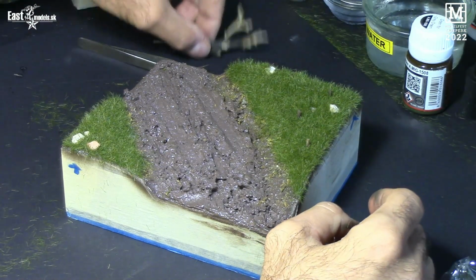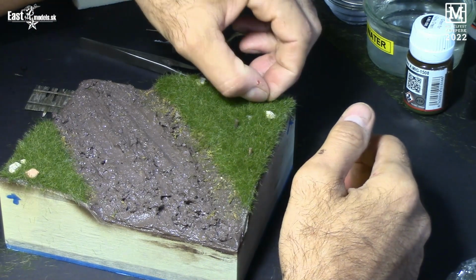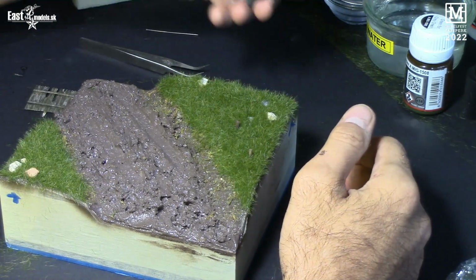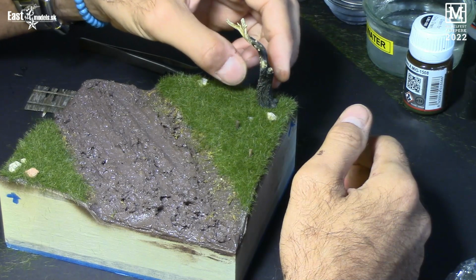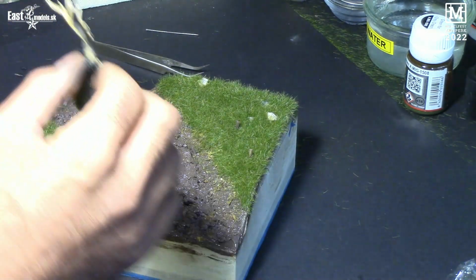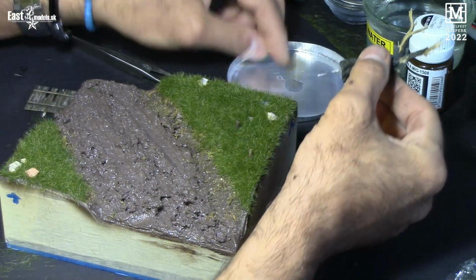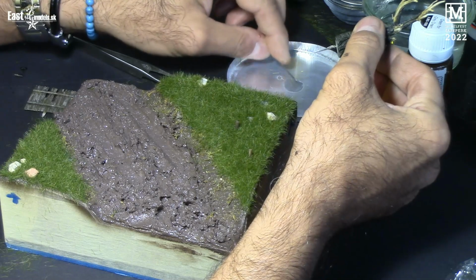Return to take the tree and take the fence and apply over the surface. And in fact, now repeat and we glue another time. Okay.